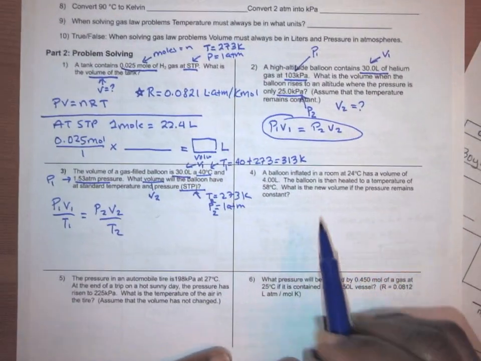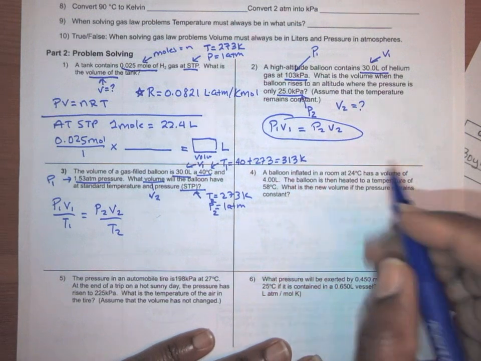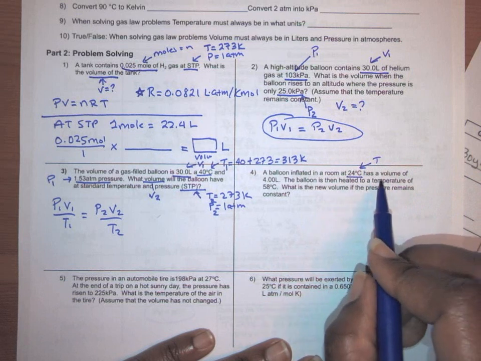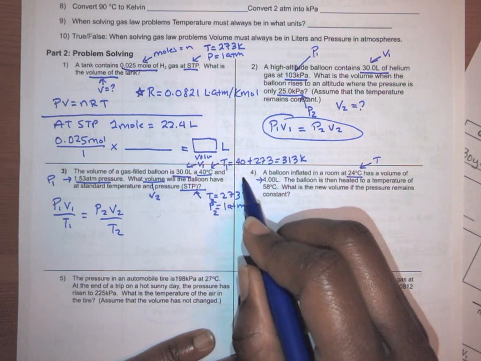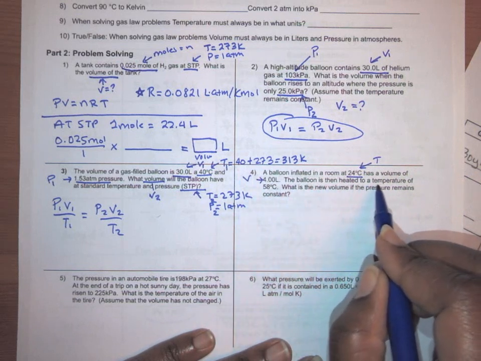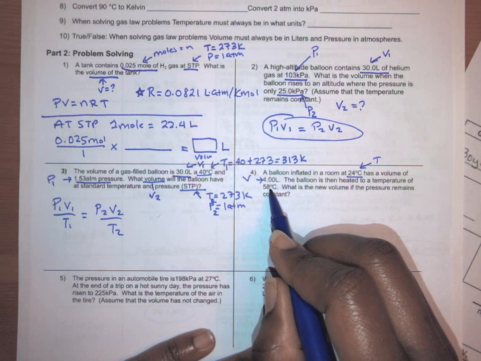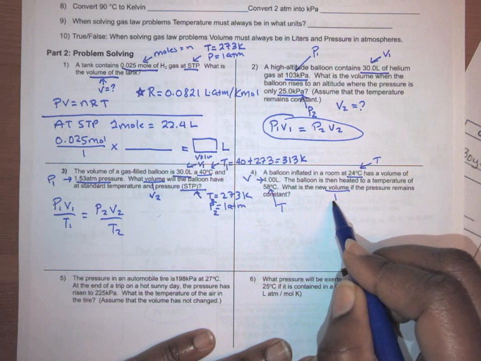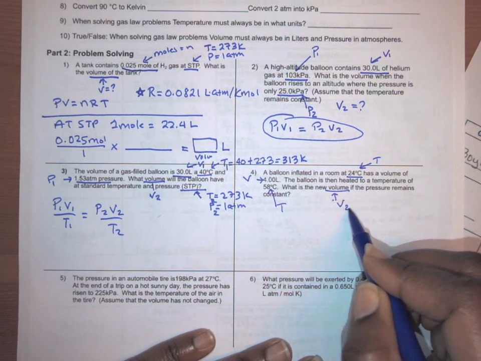All right, let's look at question number 4. A balloon inflated at room temperature at 24 degrees Celsius, so that's our temperature. We'll have to change that to Kelvin, of course. It has a volume of 4 liters, that's V. The balloon is then heated to a temperature of 58 degrees Celsius. That's also a T, a temperature. What is the new volume? So we're looking for V2.